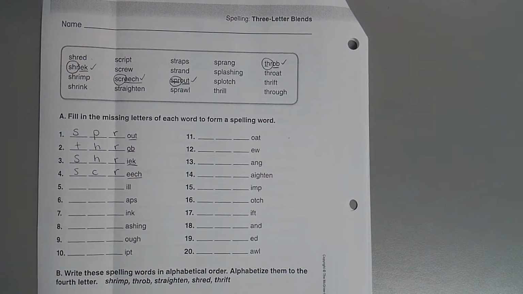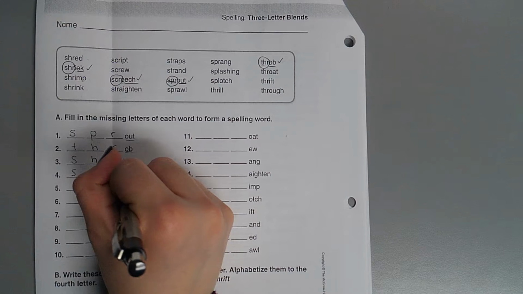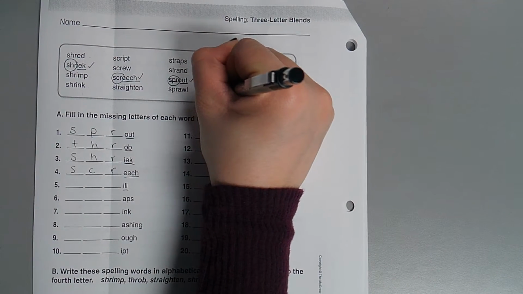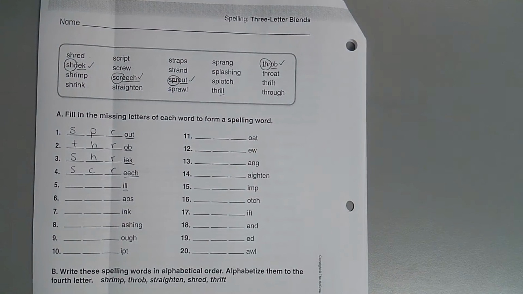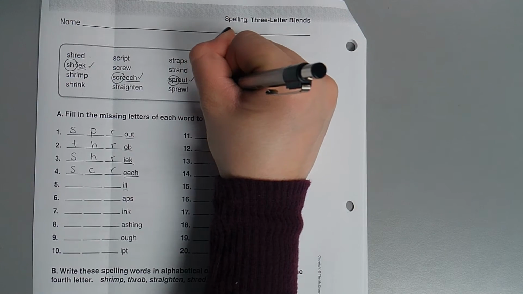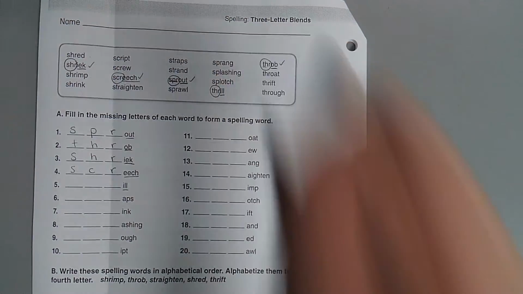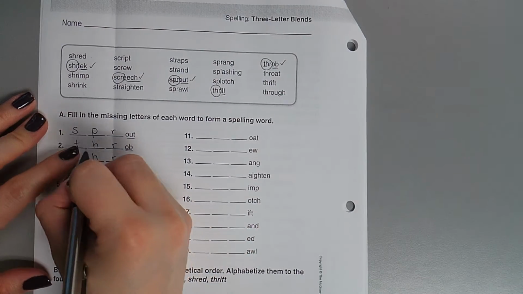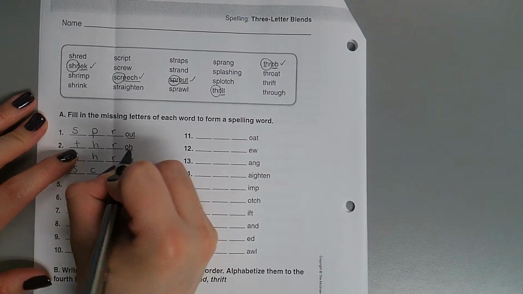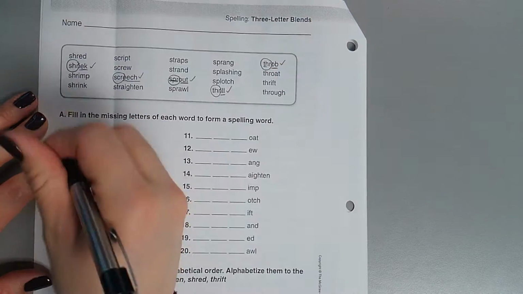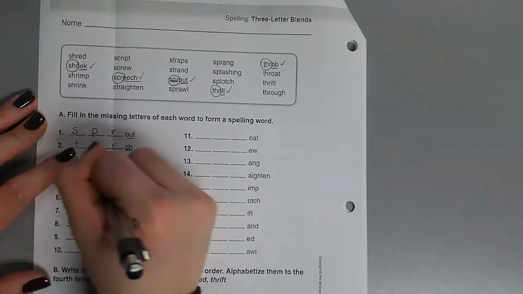For number 5, we have ill. The word that matches that in our vocab list is thrill. If we look at the T, the H, and the R at the beginning of the word, we can see that it spells thr, just like our word throb. It has that same beginning, but this time we have thrill.